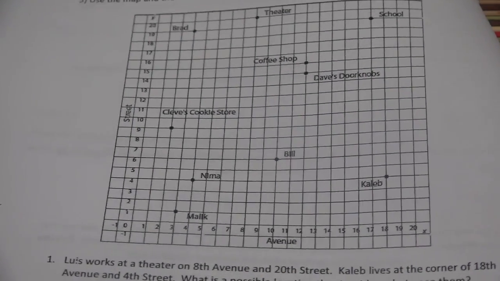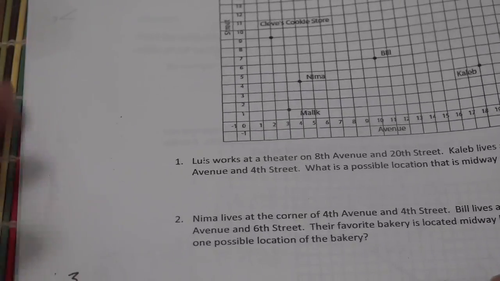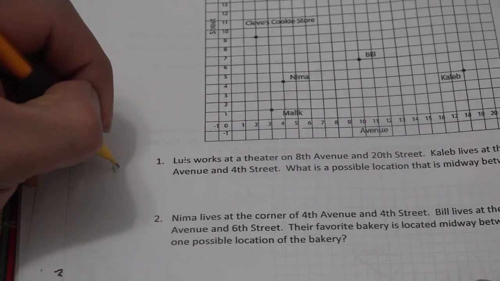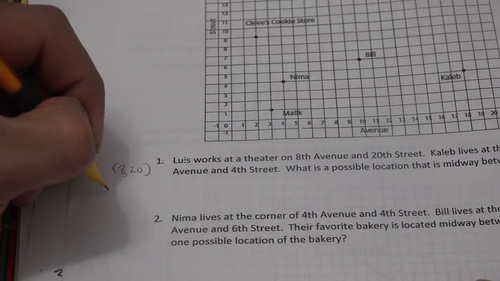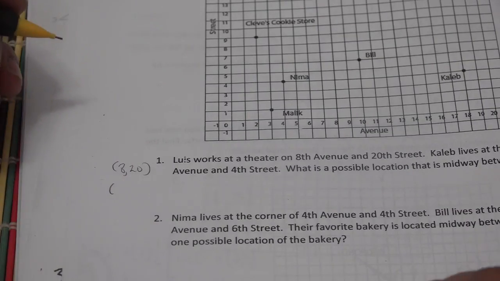So I write it over here. Let me see if I can do it. So 8th Avenue and 20th Street. Okay. Then, what else does it say?